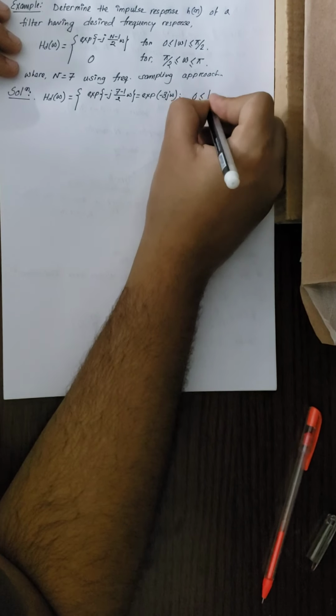Just replace omega with twice pi k over 7. And 0 for pi by 2 less than or equal to twice pi k over 7, which goes to pi.